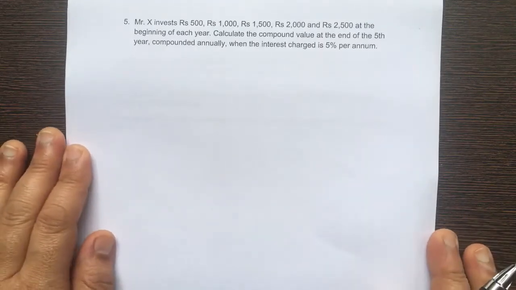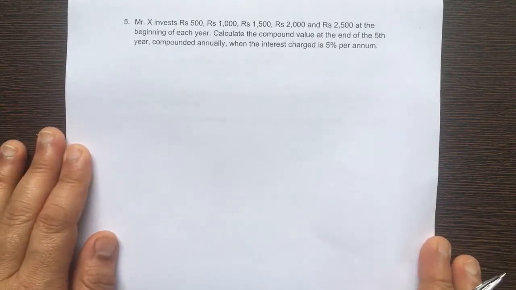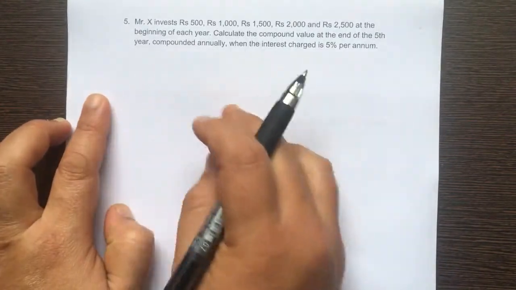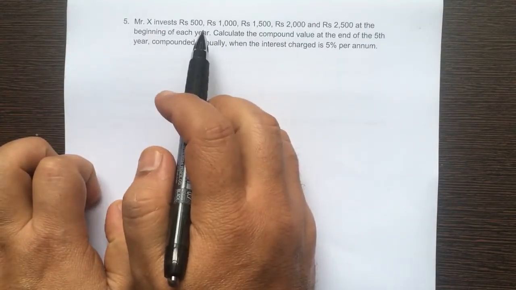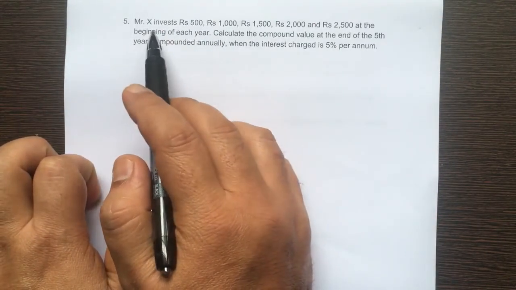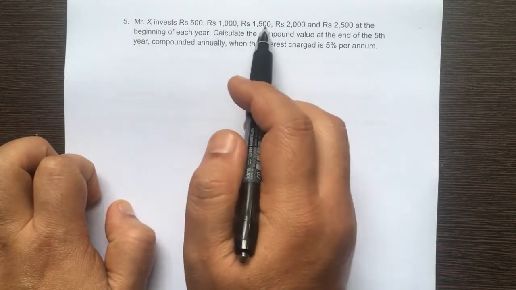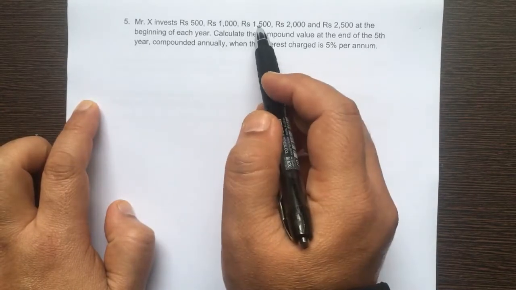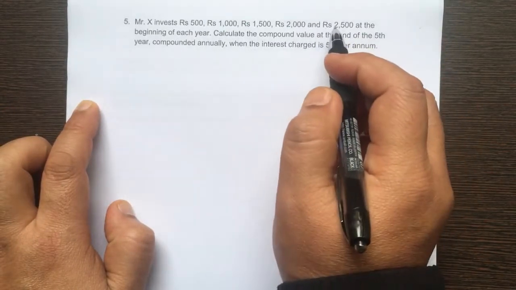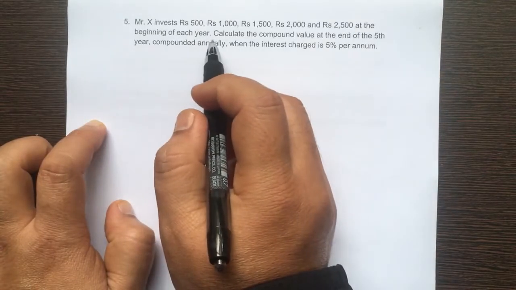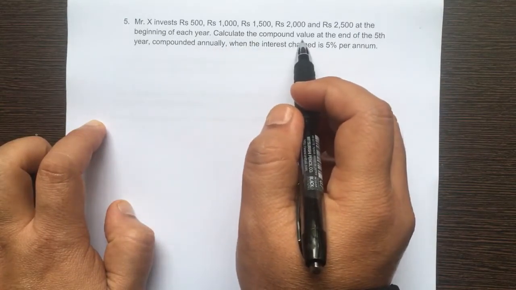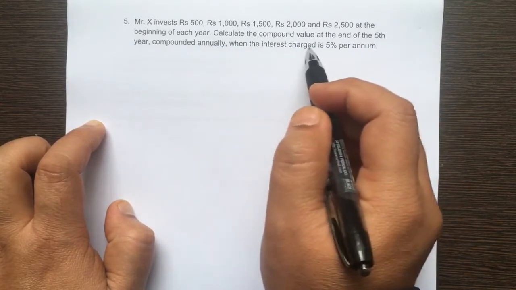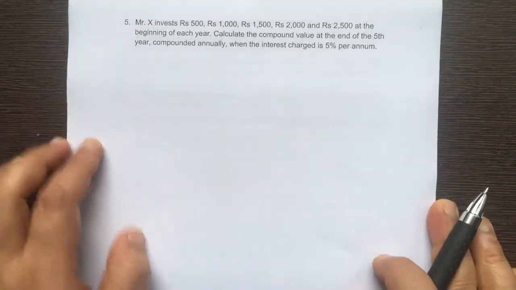Friends, this is problem number 5 from the set of problems that I had sent you. Now, all along we've been solving problems where only a single cash flow is involved. But in this problem, you have a series of single cash flows. You see that? Mr. X invests 500 rupees, 1000 rupees, 1500 rupees, 2000 rupees, and 2500 rupees at the beginning of each year. Calculate the compound value at the end of the 5th year, compounded annually when the interest charged is 5% per annum. So what kind of a problem is this?